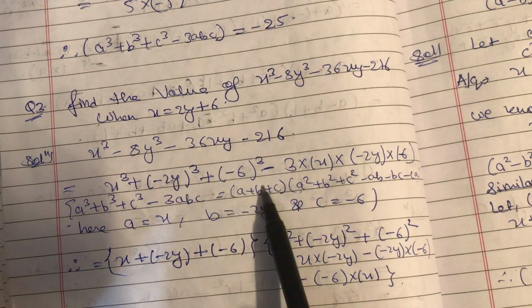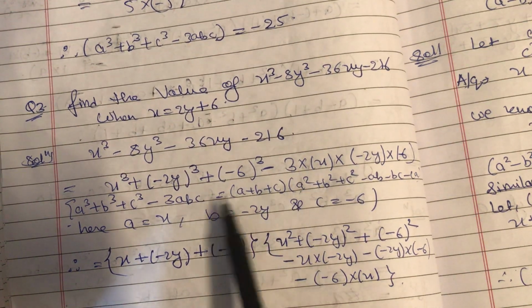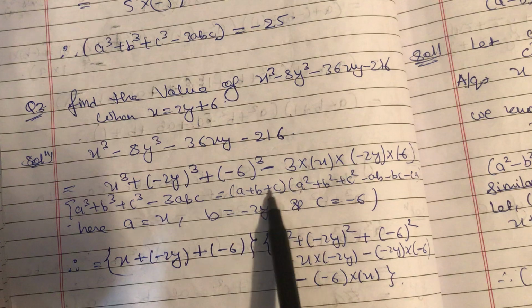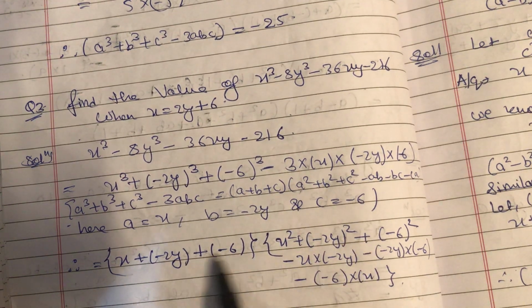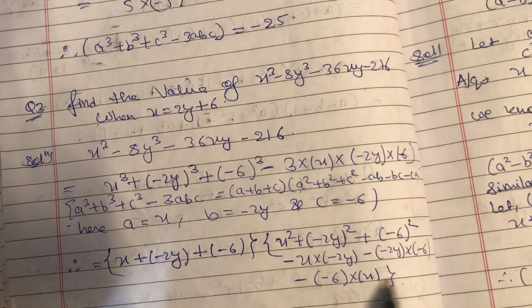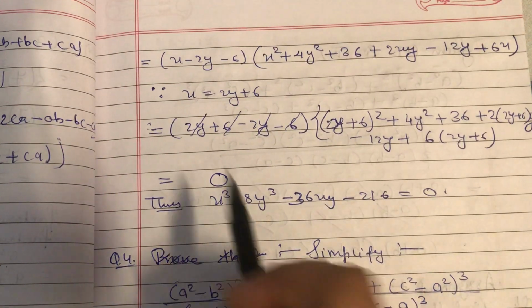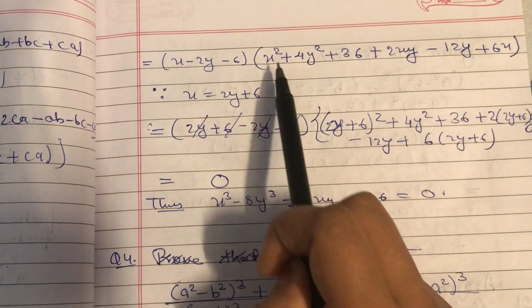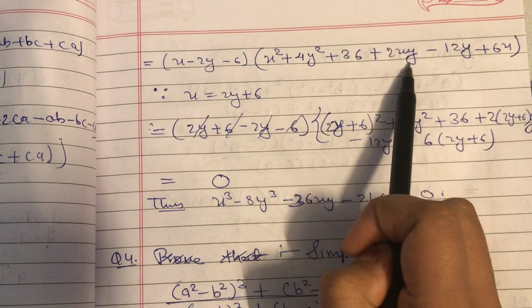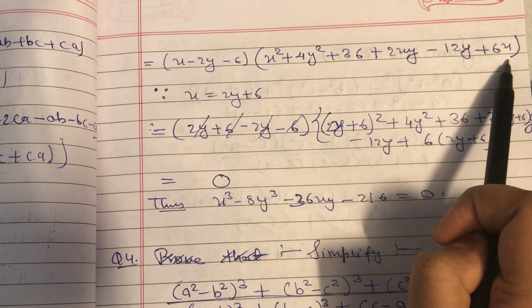So I have used the same formula by replacing a by x, b by −2y, and c by −6. And I have written this. So once I simplify it, then I'll get (x − 2y − 6)(x² + 4y² + 36 + 2xy − 12y + 6x).